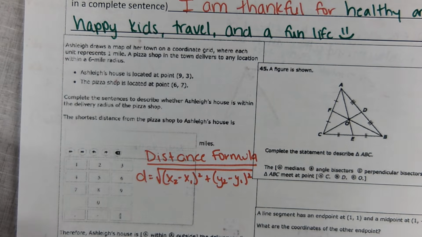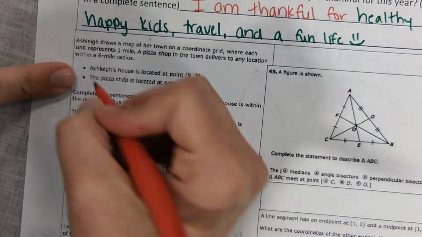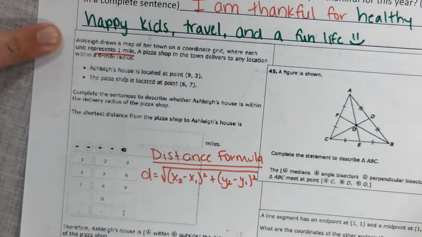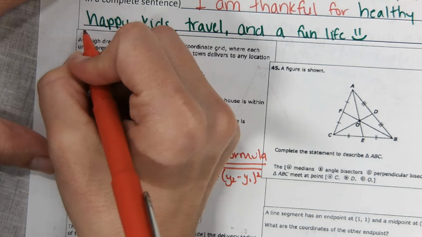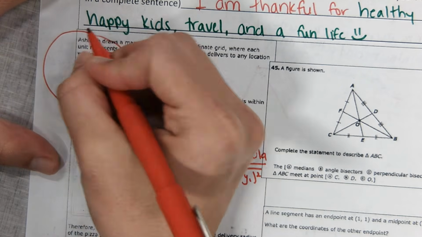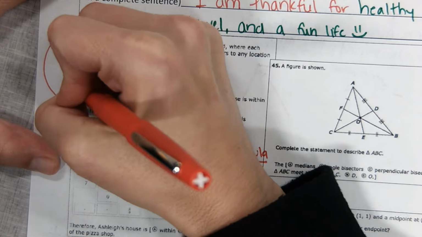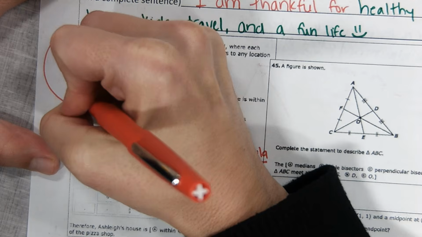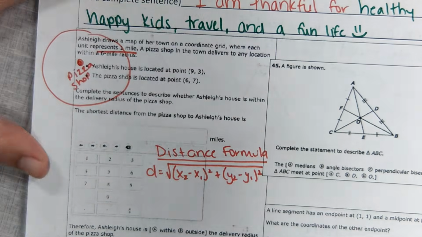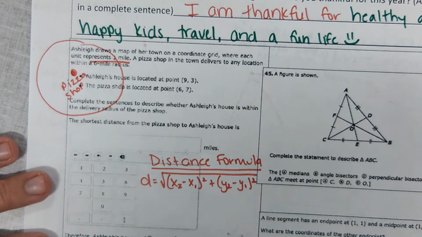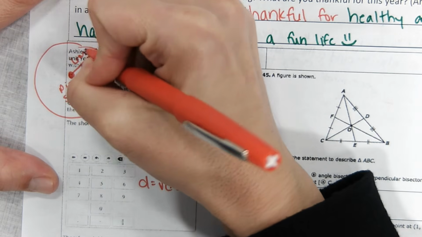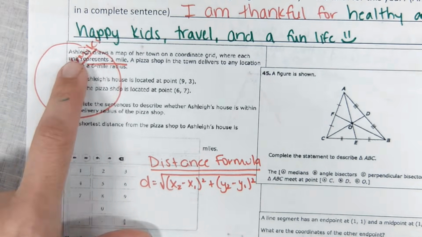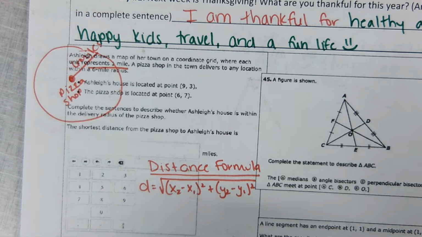It says Ashley draws a map of her town on a coordinate grid where each unit represents 1 mile. A pizza shop in the town delivers to any location within a 6-mile radius. So imagine a circle. Middle of the circle is a pizza shop. And then they deliver anywhere within a 6-mile radius, 6 miles. So that would be 6 units because it says 1 unit equals 1 mile.